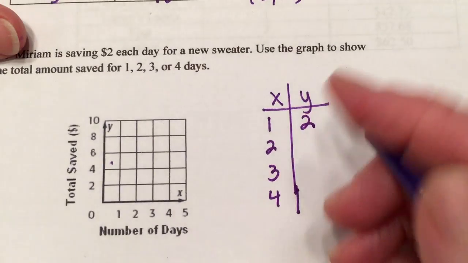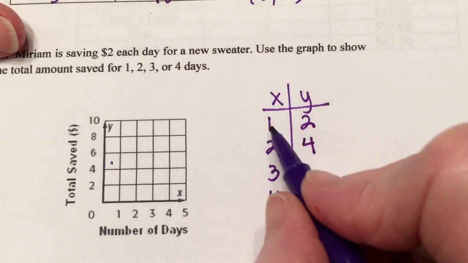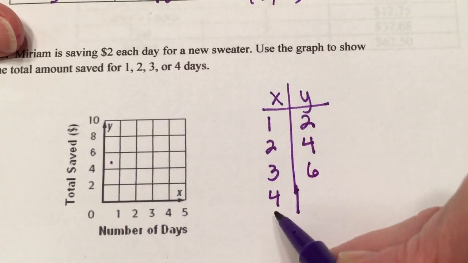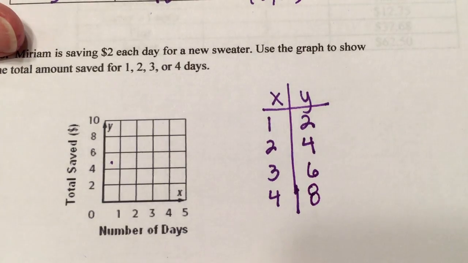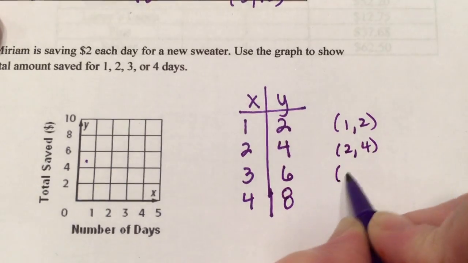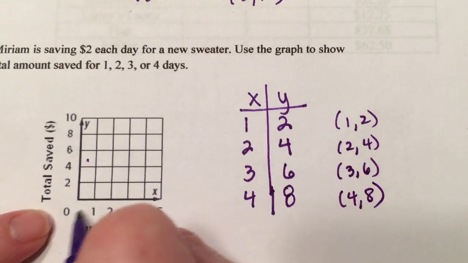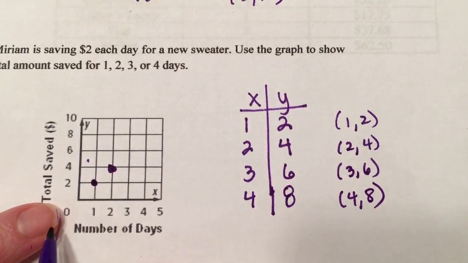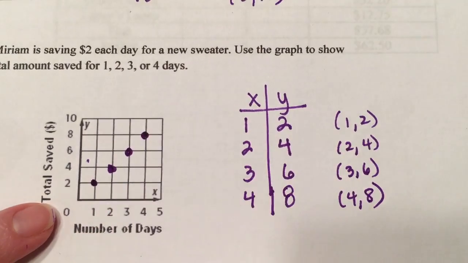So after 2 days, 1 times 2 is 2, so 2 times 2 is 4. After 3 days, 1 times 3 is 3, 2 times 3 is 6. After 4 days, 1 times 4, and 2 times 4 is 8. So these are my ordered pairs, 1, 2, 2, 4, 3, 6, 4, 8. So that's what I want to go back and graph. I go over to 1, up to 2, over to 2, up to 4, over to 3, up to 6, over to 4, up to 8.